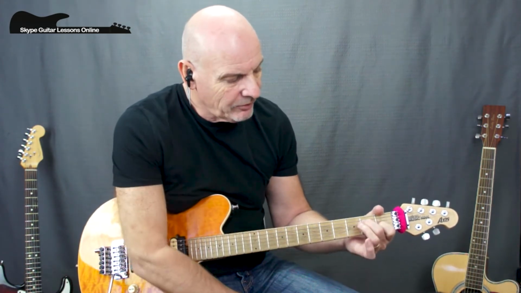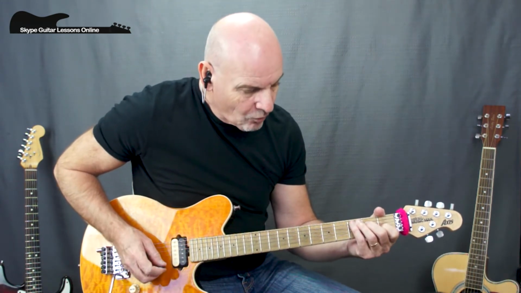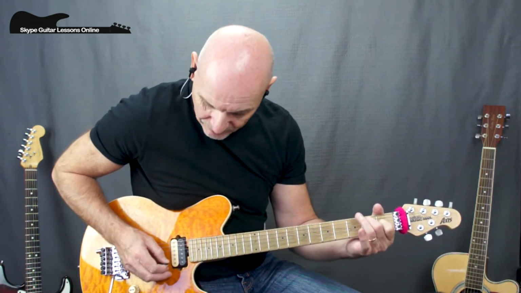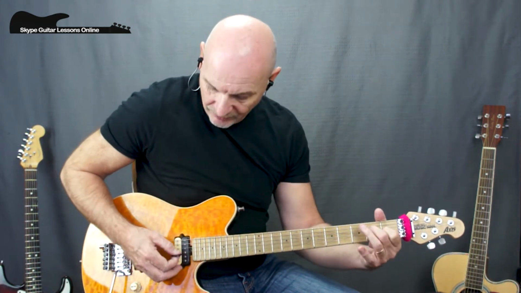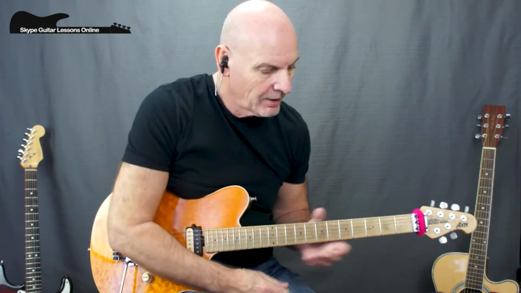And it also means that because we've got this 1, 3, 5 here, we can actually play another inversion from the G. We've got our first inversion down there going 3, 5, 1. So again, that can be used and does get used.